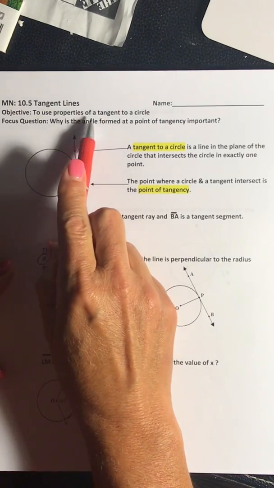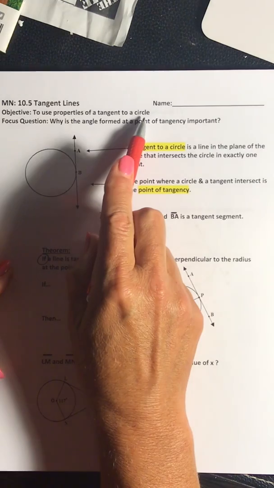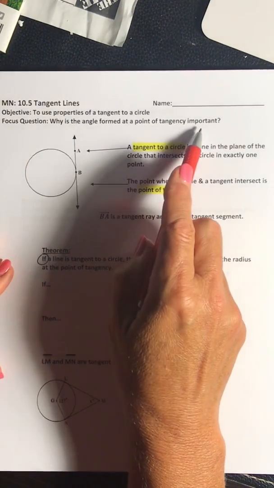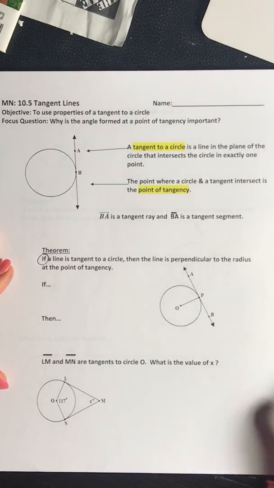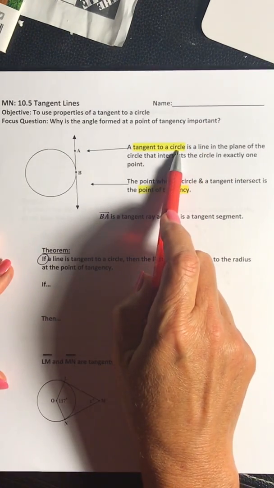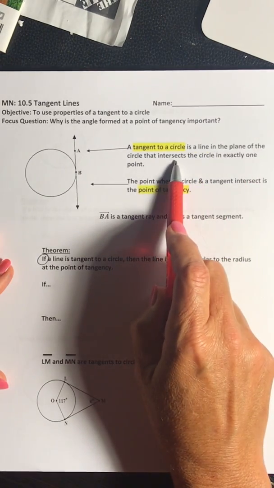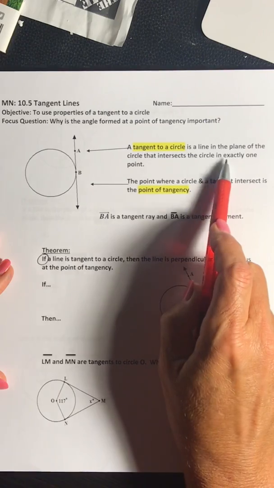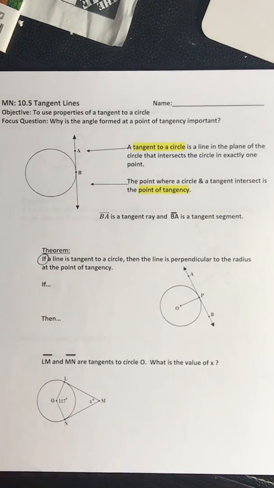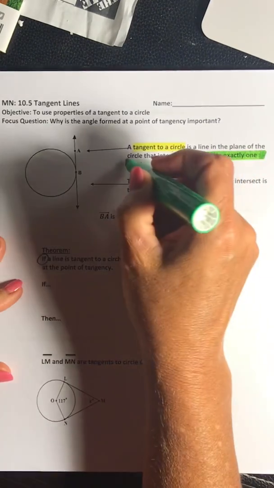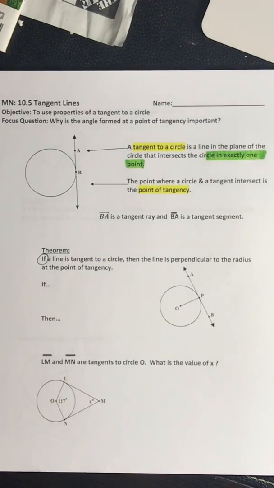Objective, to use the properties of a tangent to a circle. Why is the angle formed at a point of tangency important? That's what we're going to find out. So a tangent to a circle is a line in the plane of the circle that intersects the circle in exactly one point. So that means it only touches the circle at exactly one point. So it does not go through the circle, it lays up against the circle.